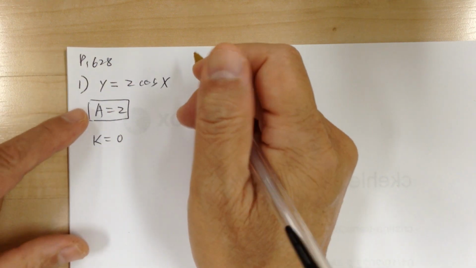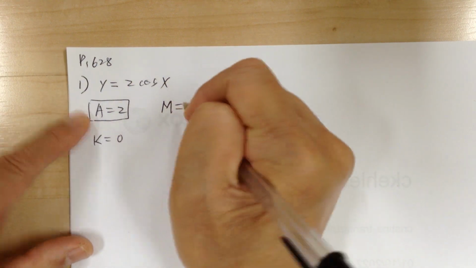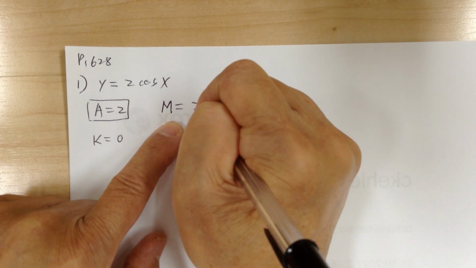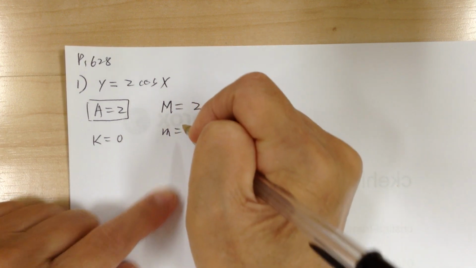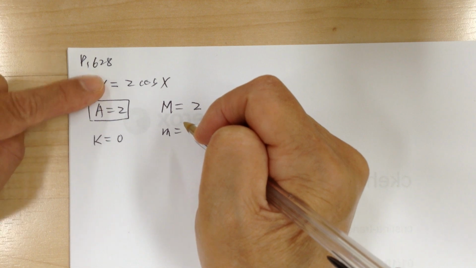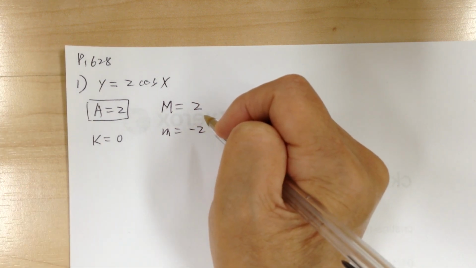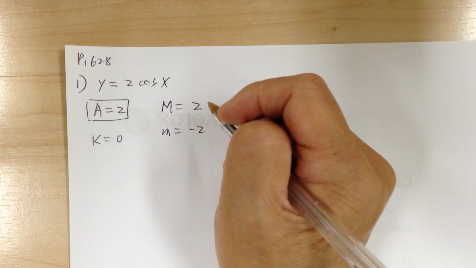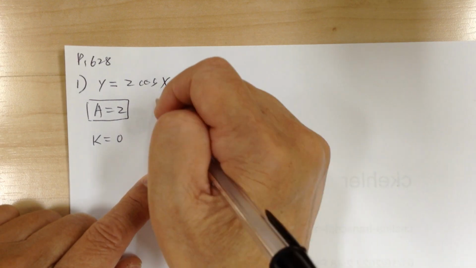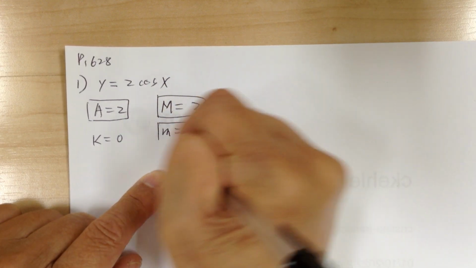So when you go up by 2, your maximum, so capital M is for maximum, so the maximum would be equal to 2, and small m is the minimum. So again, you start at 0, you go up to get 2, and you go down to get the minimum at -2. Okay? That's your maximum, and that's your minimum.